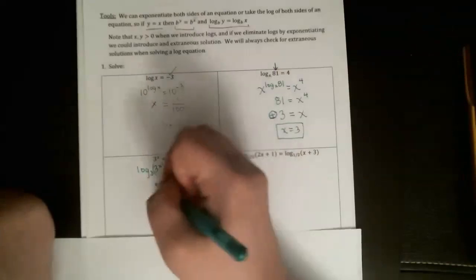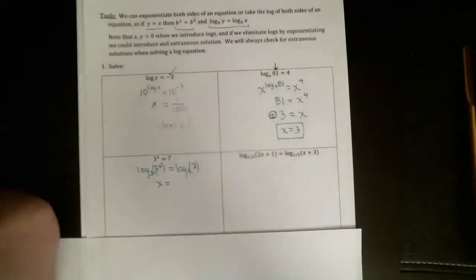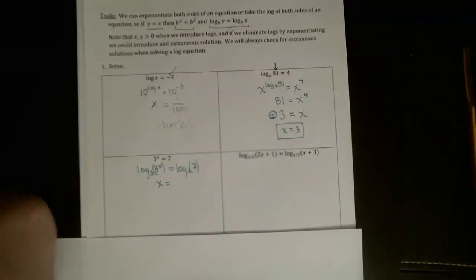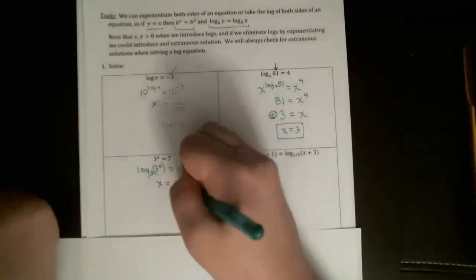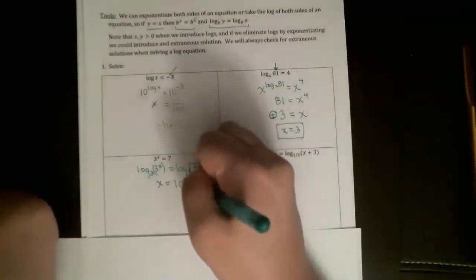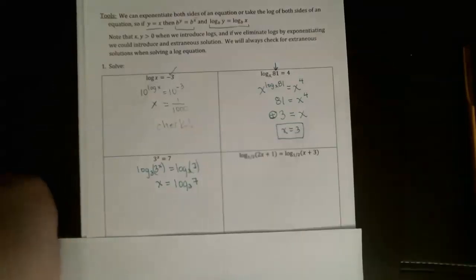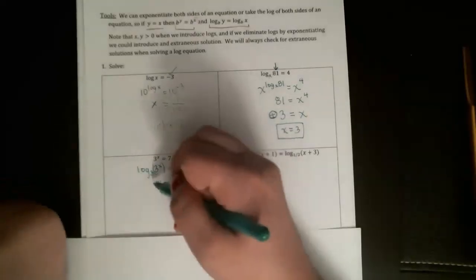Log base 3 of 3 to the x should just give me x. What power of 3 is 3 to the x? Those are inverses. And log base 3 of 7 is nothing particularly nice. If I had the log base 3 of 9, I would be asking myself what power of 3 gives me 9, and I would say it's 2. But if I'm asking myself what power of 3 gives me 7, it's certainly not any sort of nice, easy to write down power. So this is a completely acceptable answer.